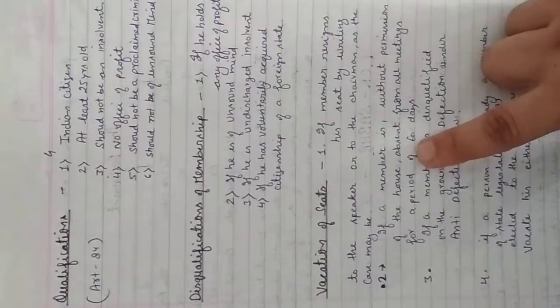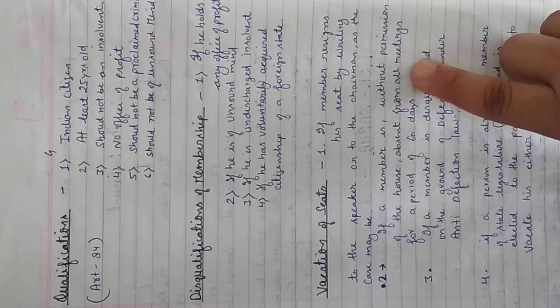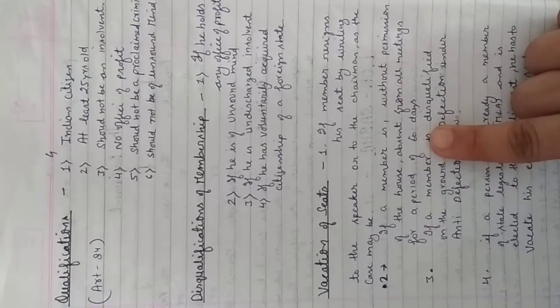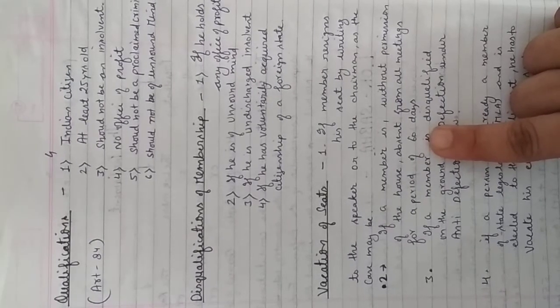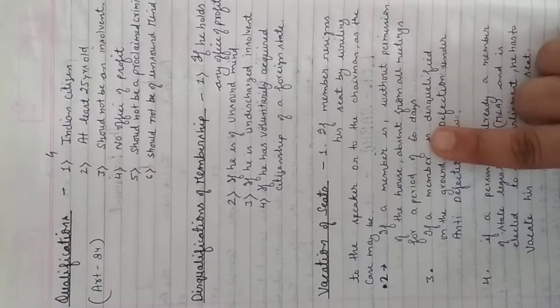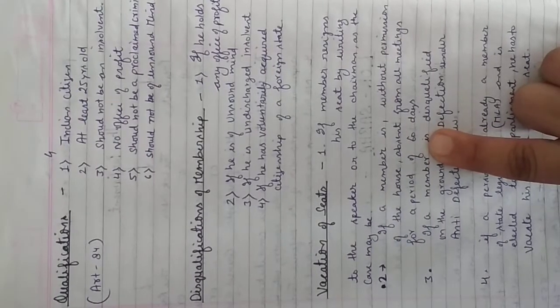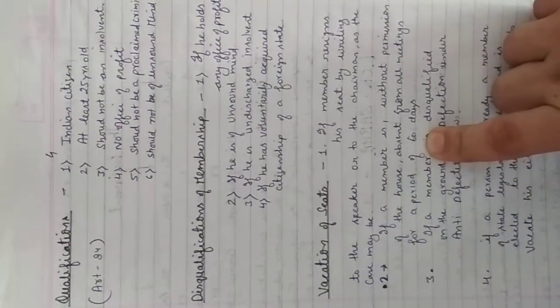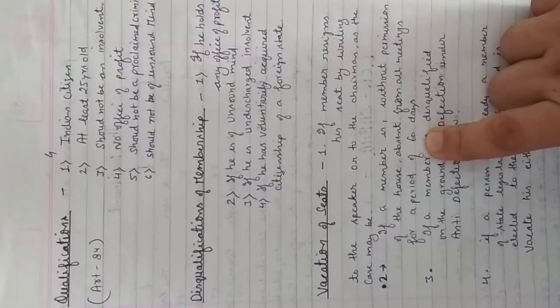Then, if a member remains absent from all meetings without the permission of the house for a period of 60 days, suppose the session of Lok Sabha was going on and Shafiqur Rahman Barq Sahab remained absent for 60 working days, then he will be removed from his seat. But in this we will not include the days for which the Parliament was not in session for more than 4 days continuously.